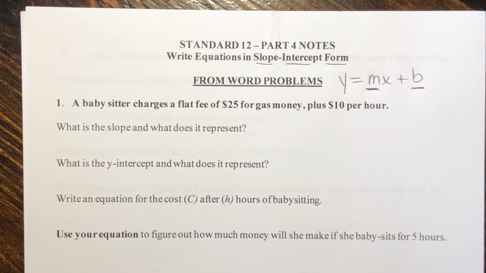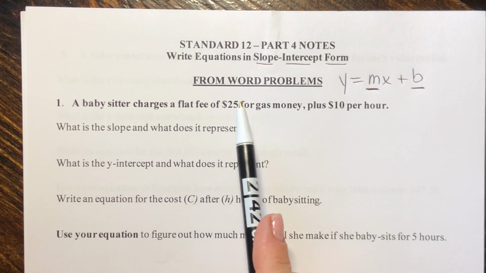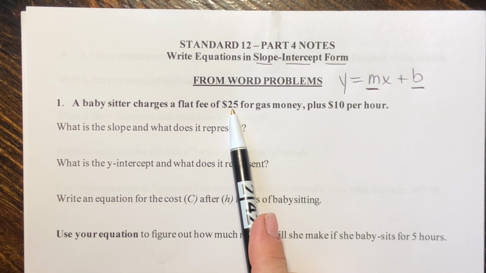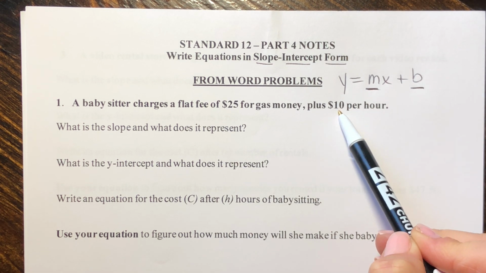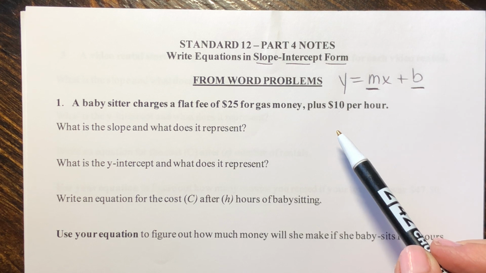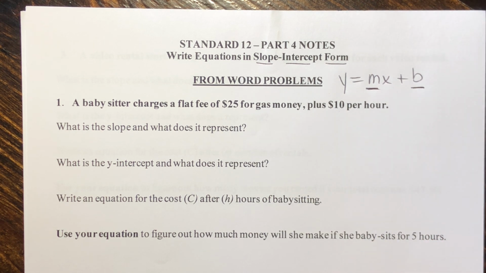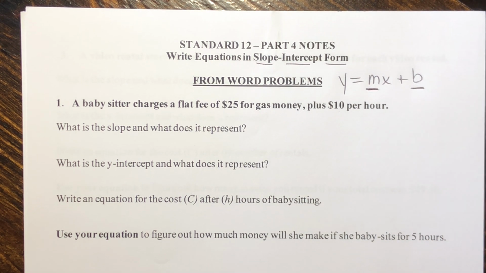So let's say there's a babysitter and she charges gas money and says, hey, you live really far from me. I need to fill up my tank. Before I even babysit, before I even step foot in the house and say hi to your kids, I need 25 bucks from you, okay? And once I'm there, every hour that I babysit your kid, you're going to have to pay me another 10 bucks, okay? And so I need to take that information and decipher what each of those means, okay?